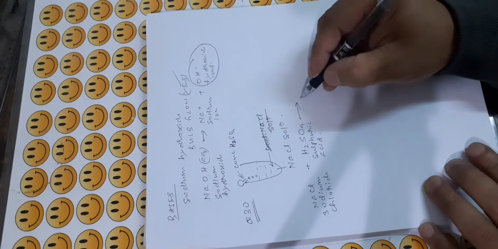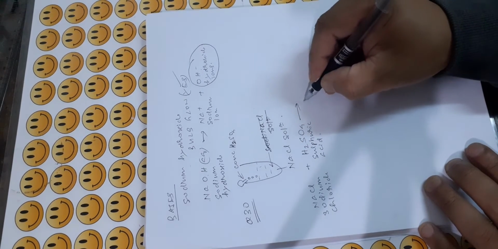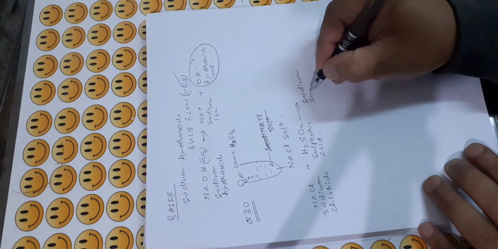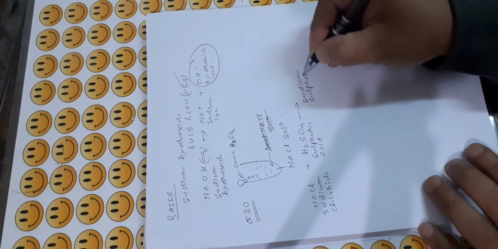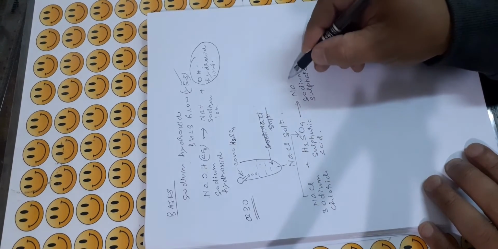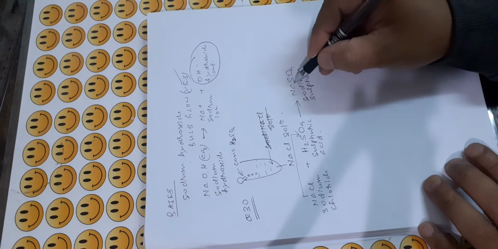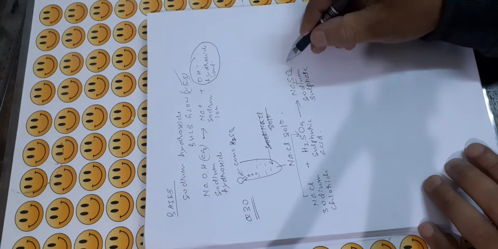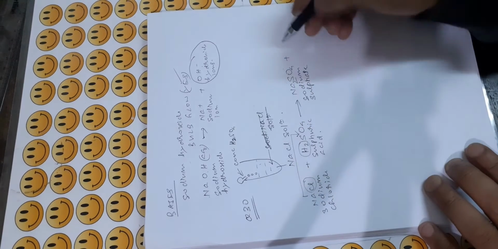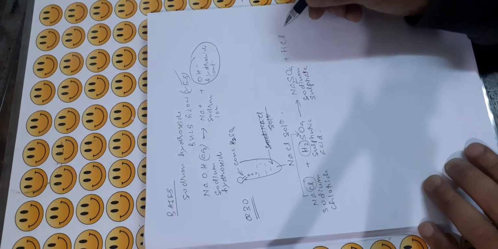Now what will happen? You memorize this formula: you get a compound called sodium sulfate. Na+ combines with SO4 2-, so 2 will go here, Na2SO4, plus what is left, this and this, Cl and H combine to give hydrogen chloride.